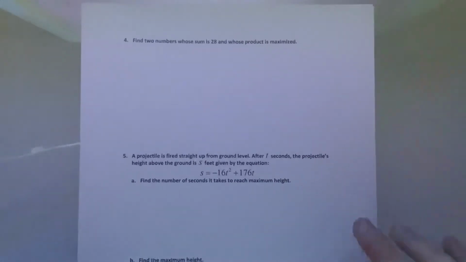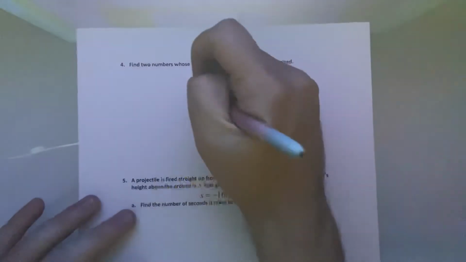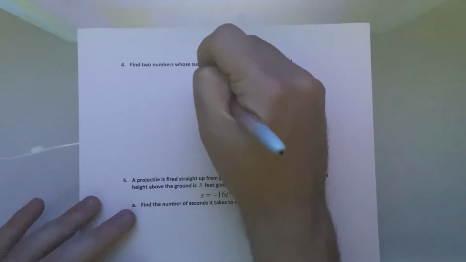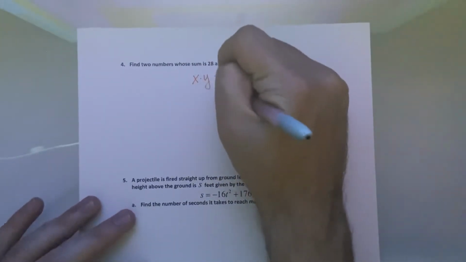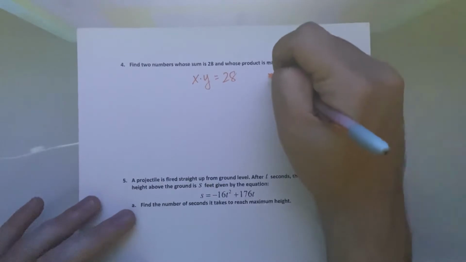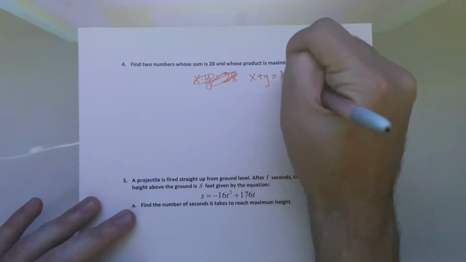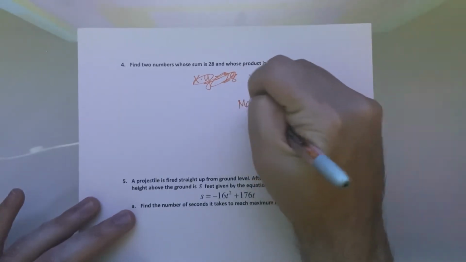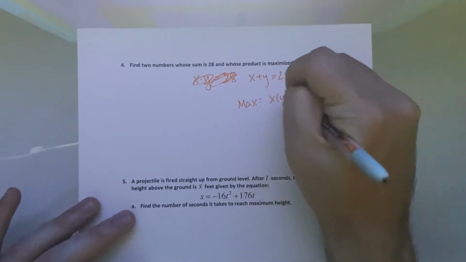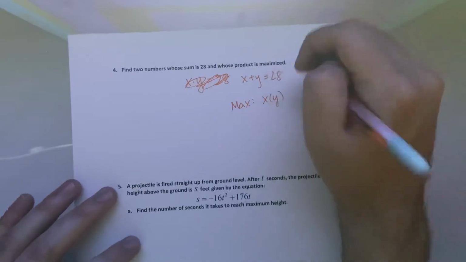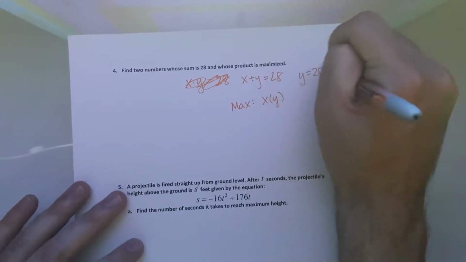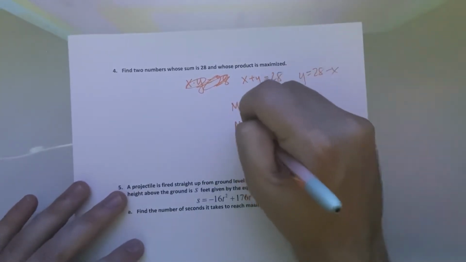There's some word problems here and some extensions to things we've done in the past. Find two numbers whose sum is 28 and whose product is maximized. So we want x times y, and we know x plus y is 28. We want to maximize x times y. Now how are we going to do this? Substitution, y is 28 minus x. I can put that in.